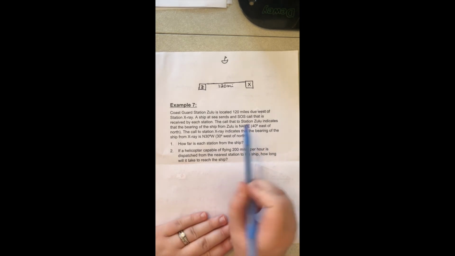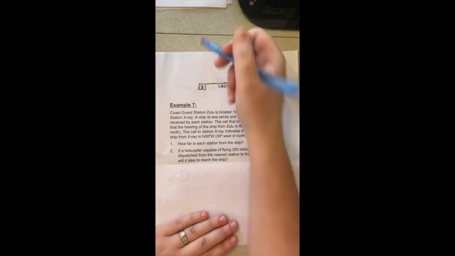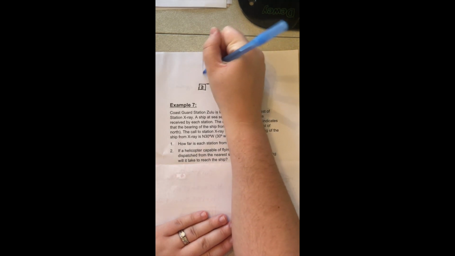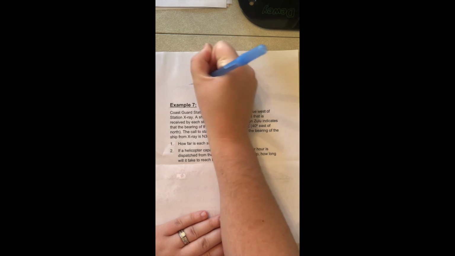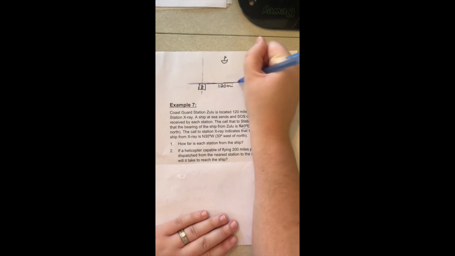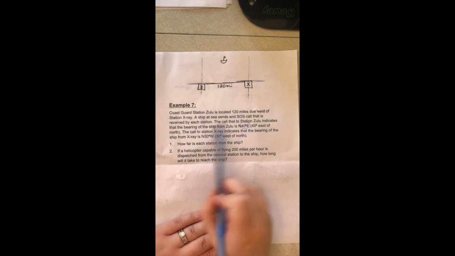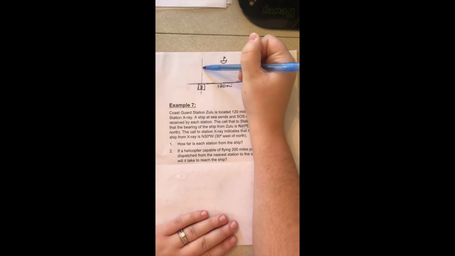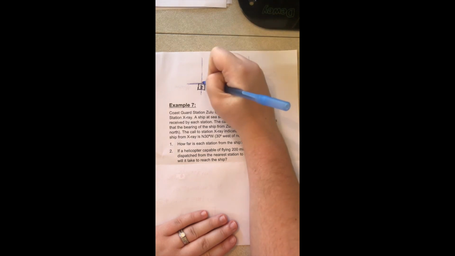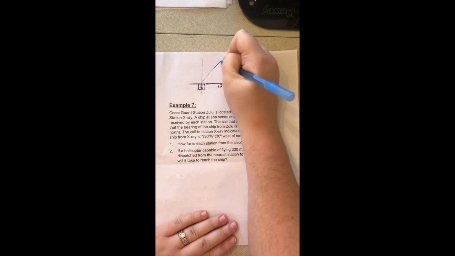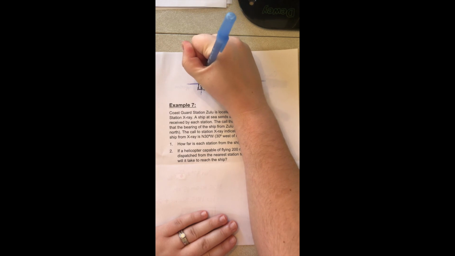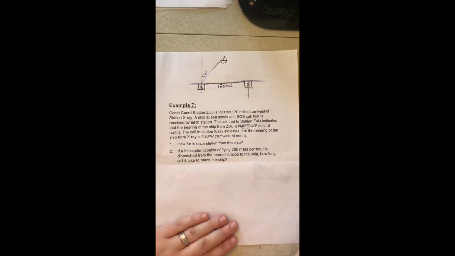From here, we need to account for these bearing measurements. So I'm going to draw one coordinate axis for Zulu, because Zulu has a bearing from it, and one coordinate axis from X-ray, because X-ray has bearing measured from it. I am told that the call from Zulu indicates that it is north 40 degrees east. So it went north and then east. That makes sense because that is an angle in the northeasterly direction, and we know that this angle here would be our 40-degree angle.